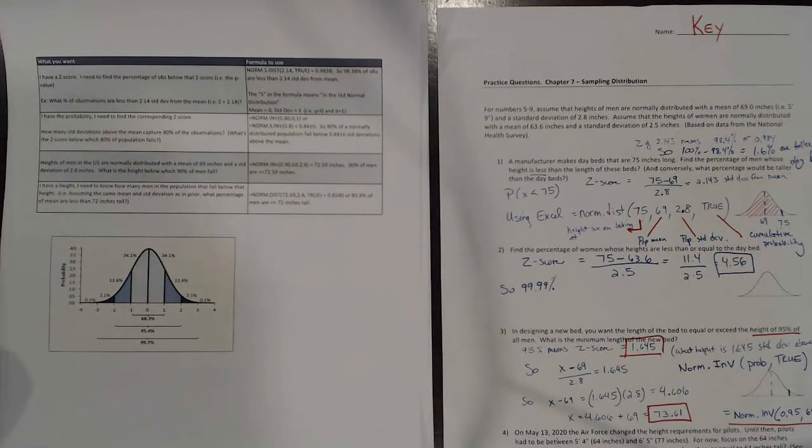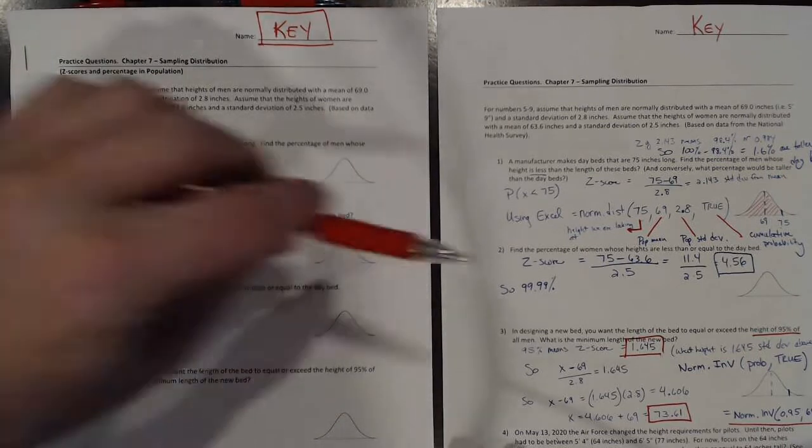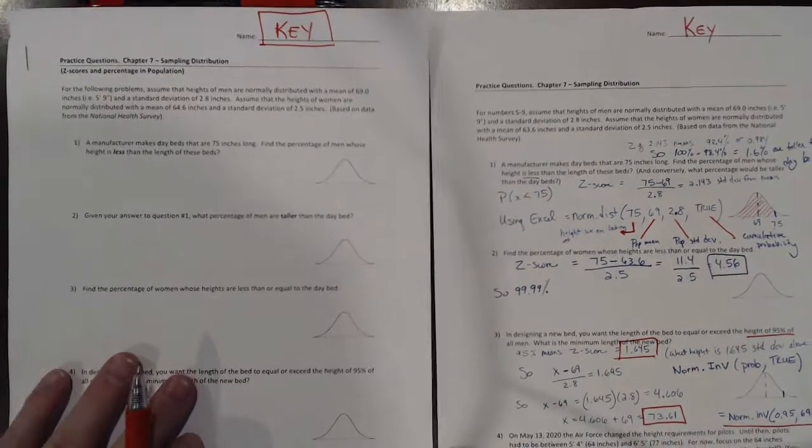I'm taking a little bit different approach with this one. I've given you a worksheet that you should download so that you can follow along and actually work this out. As you'll see over here on my right, I've got questions that I've already worked out. I'm going to work them out with you right now.